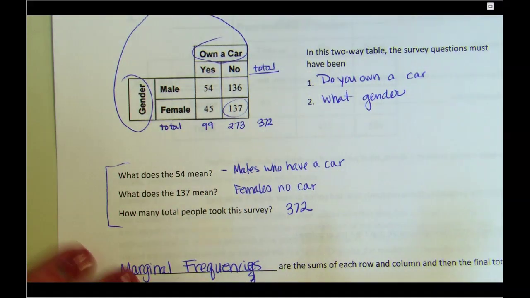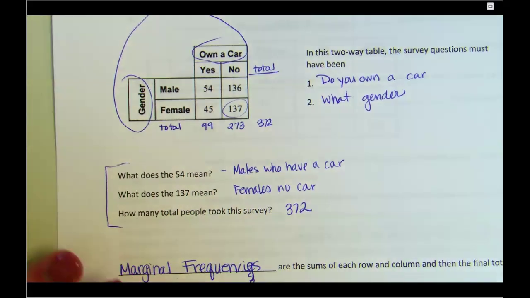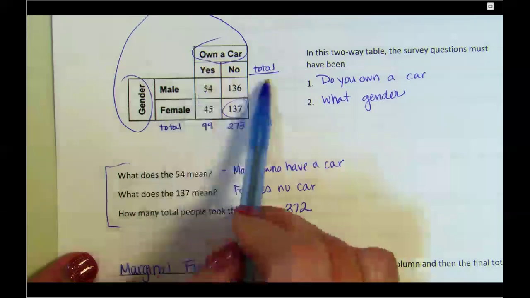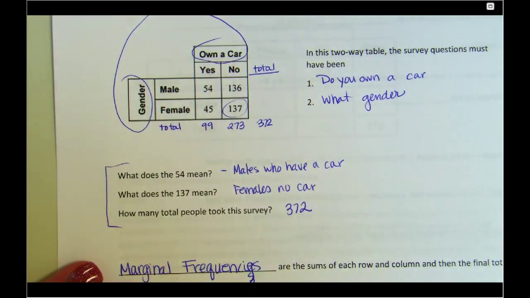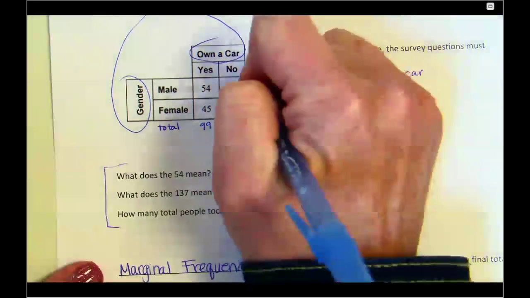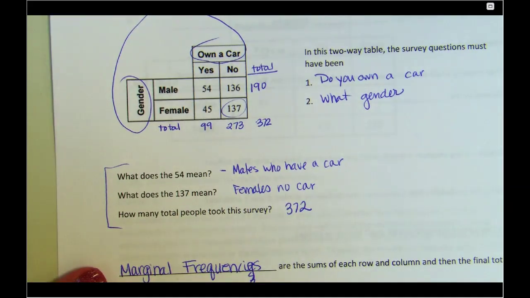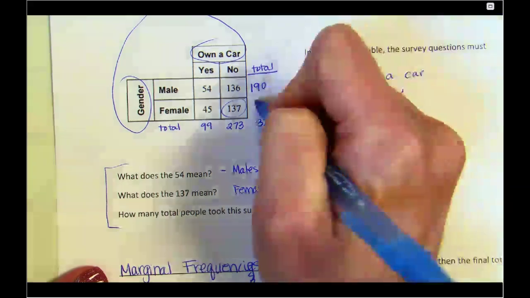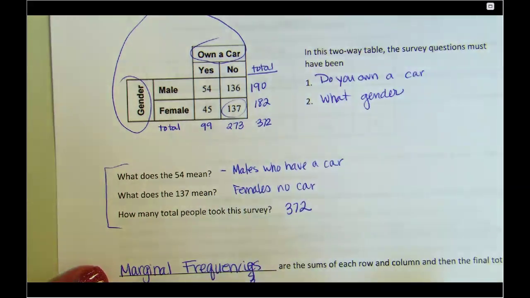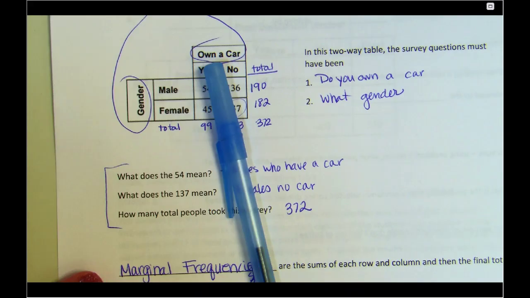Okay, now I want you to add across. Top row, add across. What do you get? 190. Okay, add the second row across. 182.